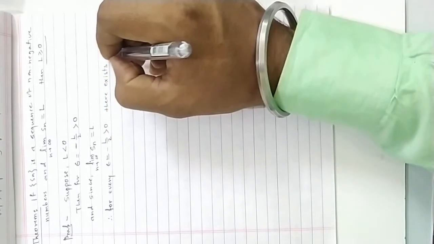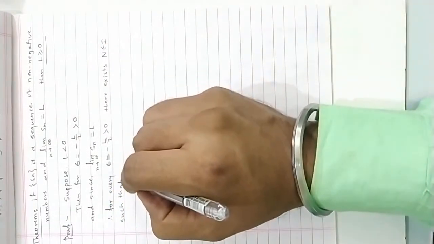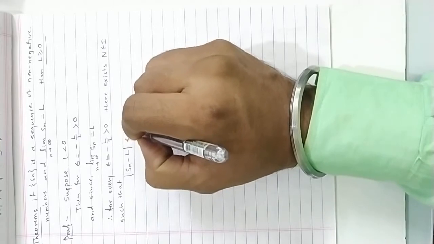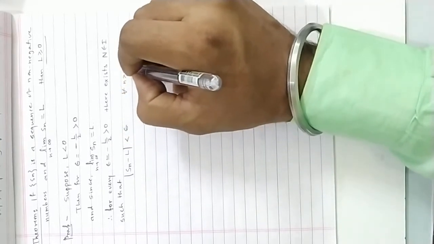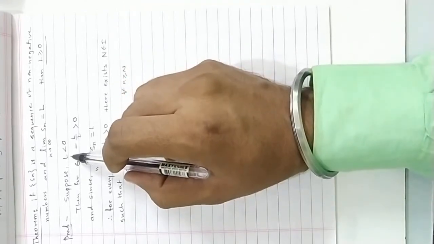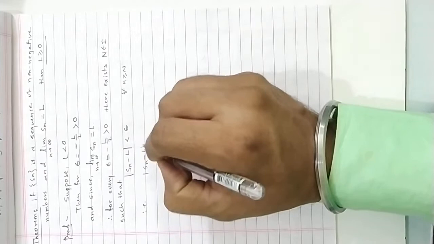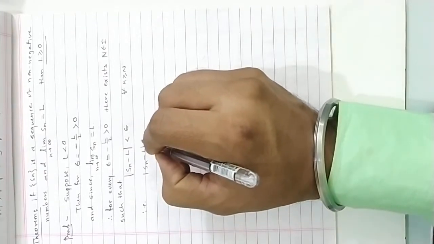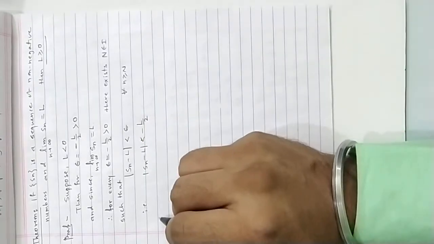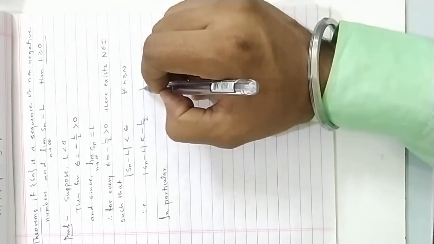a positive integer N such that equation star holds. That means the absolute value of Sn minus its limit is less than epsilon for all n greater or equal N. Right? The limit exists and it is L, which we have considered to be negative. So that is Sn minus L is less than epsilon. Epsilon is what we have chosen to be minus L by 2. So in particular it is true for all n greater equal large N.